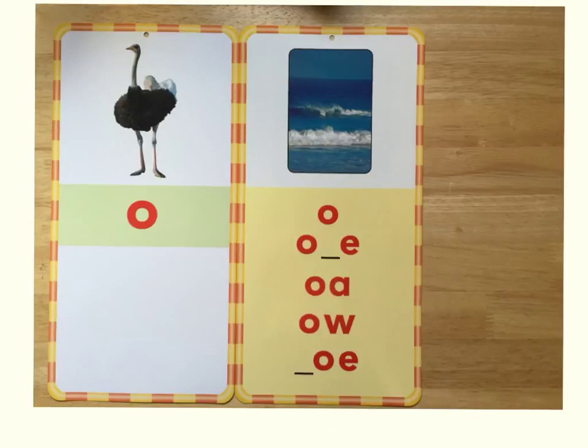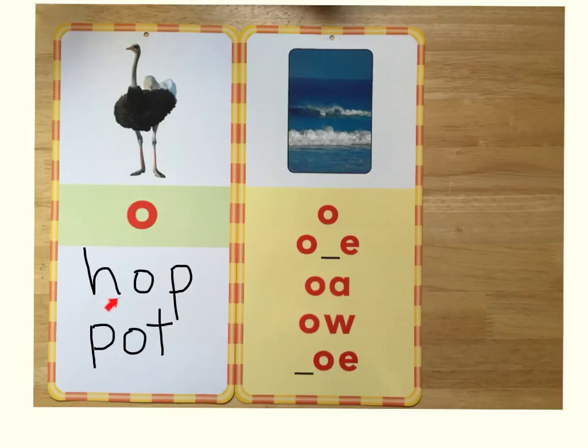The letter O has two sounds: ah like ostrich, and O like ocean. In words that have the ah sound, like hop and pot, we've got a consonant-vowel-consonant word with the vowel saying its short sound: h-op, hop, and p-ot, pot. Let's look at our long O spellings to make the O sound.